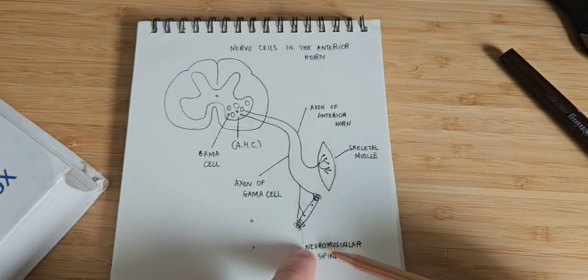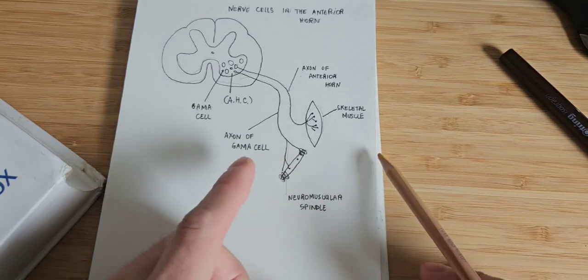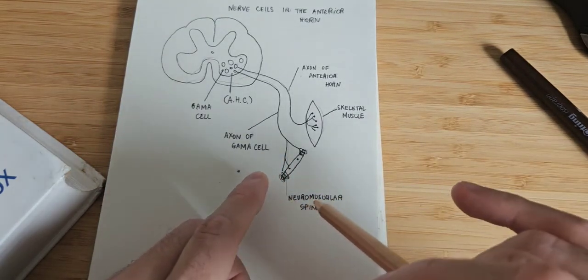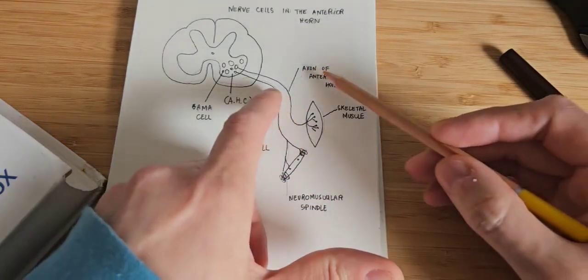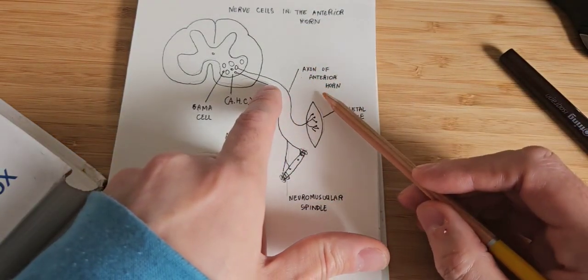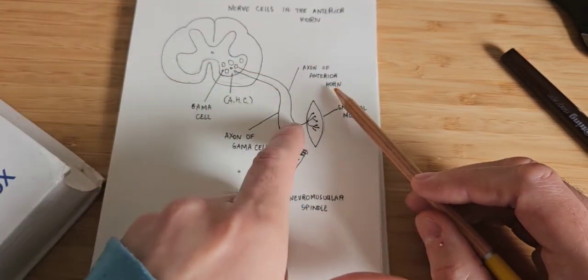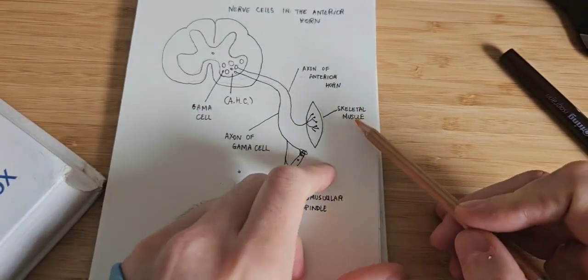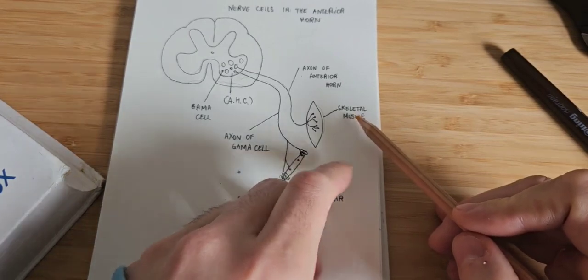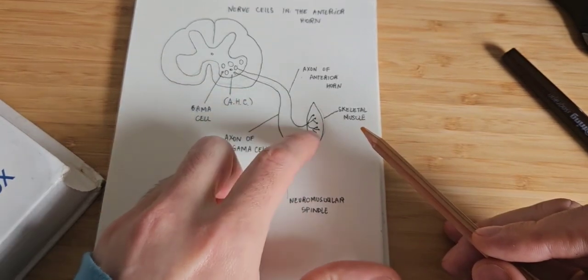The neuromuscular spindle is a sensory structure within the muscles that provides feedback of muscle length and tension. Then we have the axon of the anterior horn, that will extend to innervate the skeletal muscles, helping with the voluntary muscle movement. And then we have the skeletal muscle, which is the target tissue for the signals transmitted by the anterior horn.